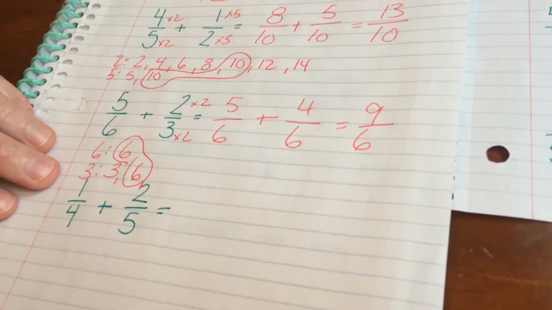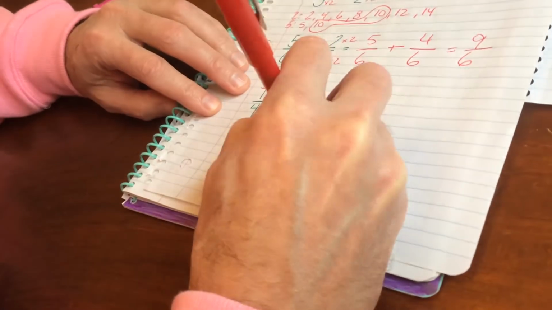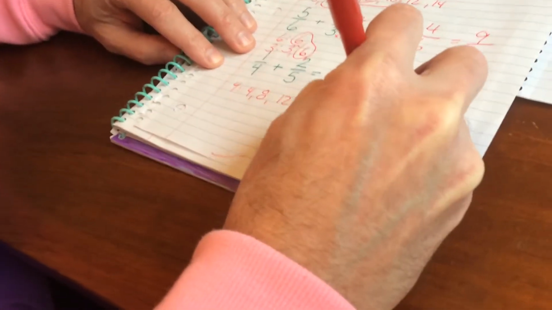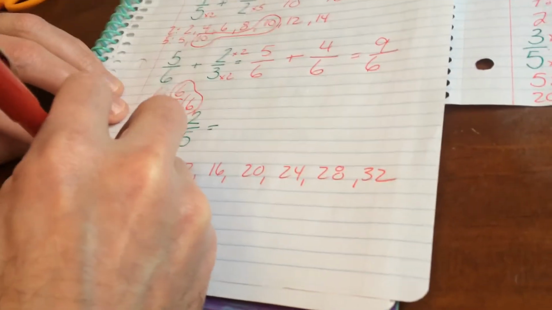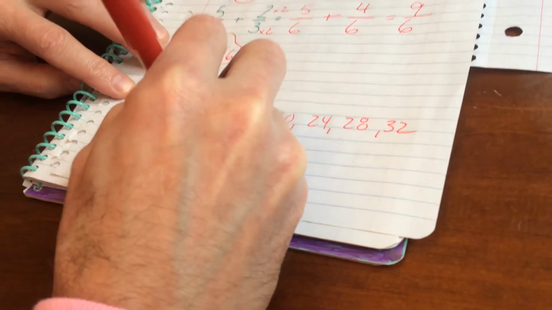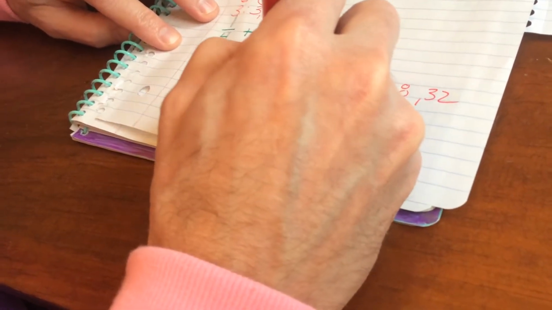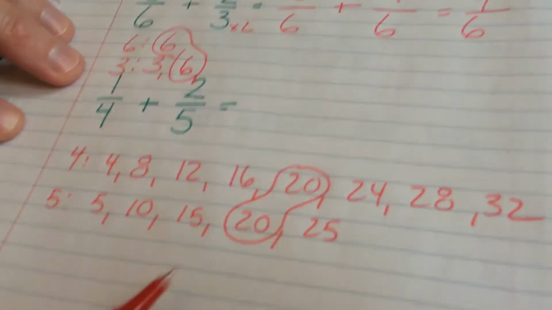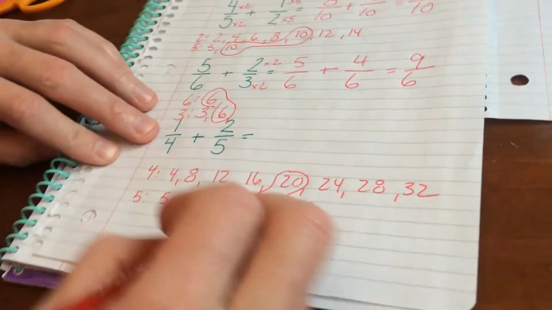Okay, last one today. We have a quarter plus 2/5. So I've got to find the multiples of 4: 4, 8, 12, 16, 20, 24, 28, 32. And I'm going to stop right there. I'm going to do 5: 5, 10, 15, 20, 25. Oh, look, there's 20 right there. All right, drawing my little peanut around there. So there's my common multiple, lowest common multiple, lowest common denominator. What do I multiply 4 by to get to 20? 1, 2, 3, 4, 5.